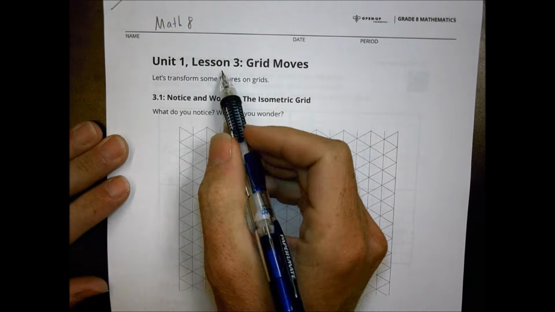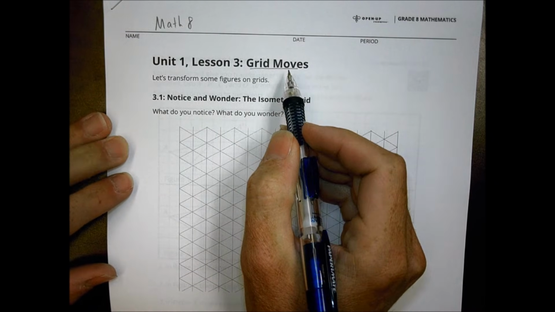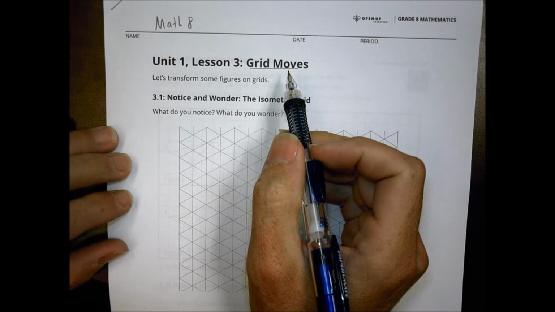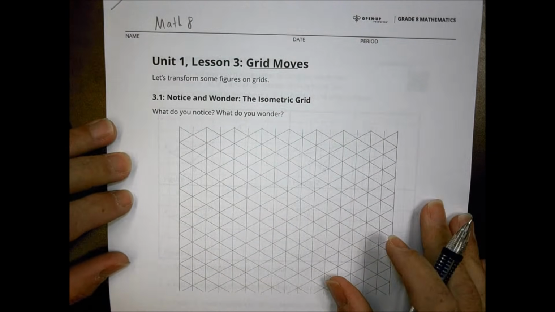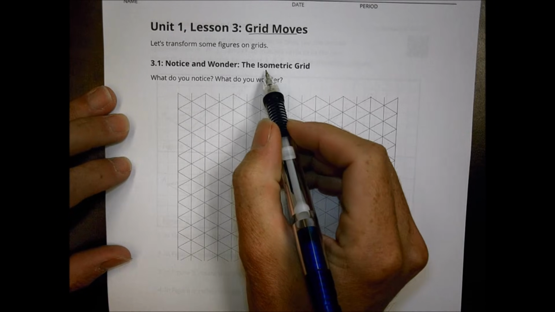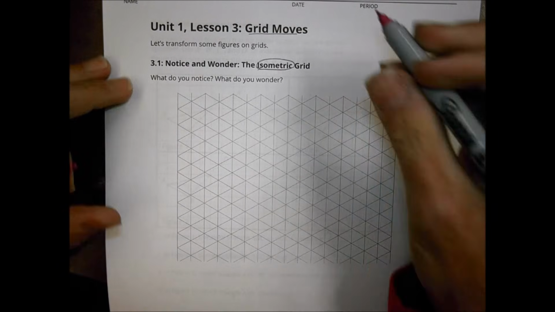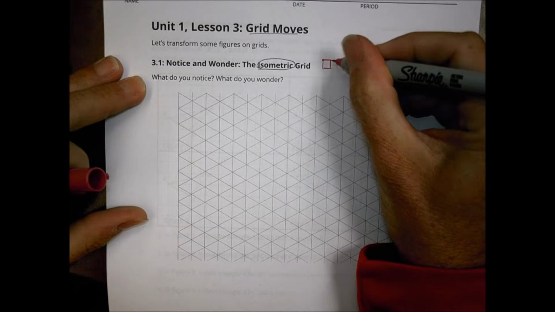We're looking today at Unit 1, Lesson 3, talking about grid moves. We're going to be doing some transformations of figures on different types of grids. Today in class, one of the things you looked at was a grid that looked like this, and we call this an isometric grid. It's called that because it's not just the regular square block kind of grid pattern, is it? Everything was a little bit different.